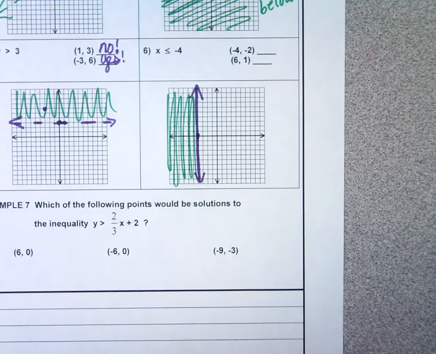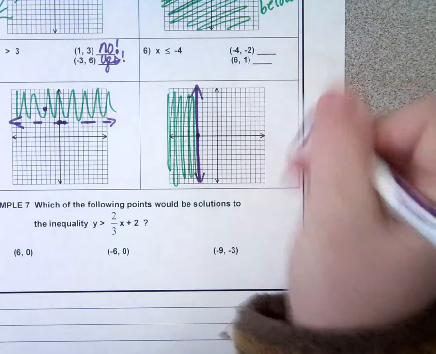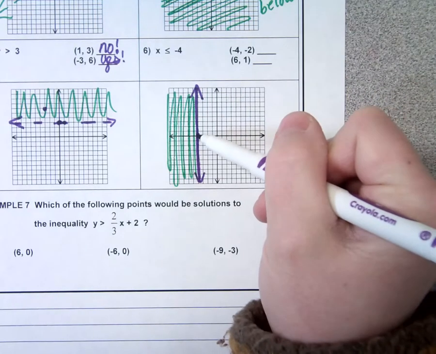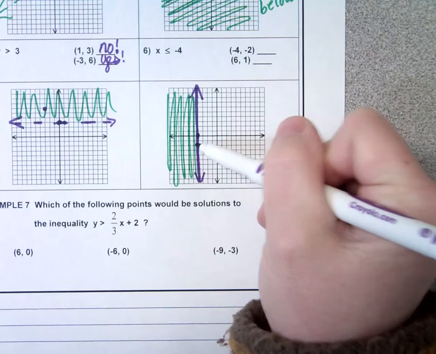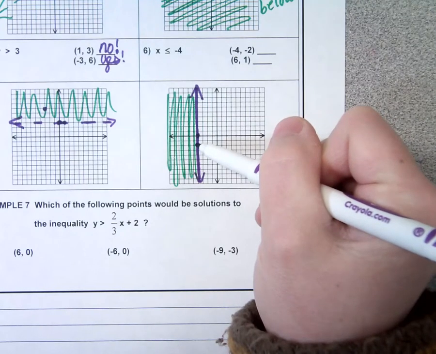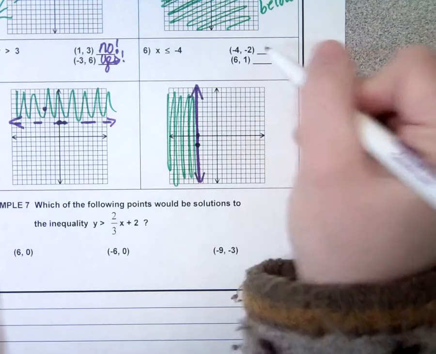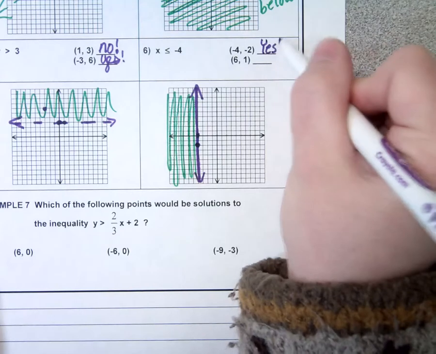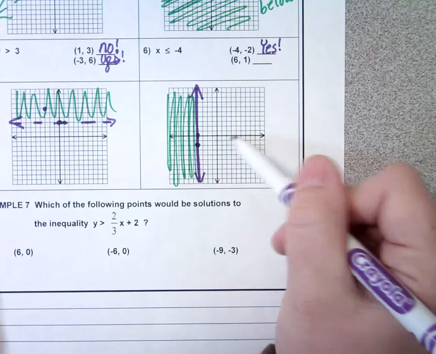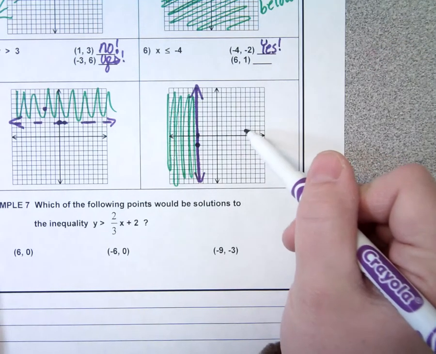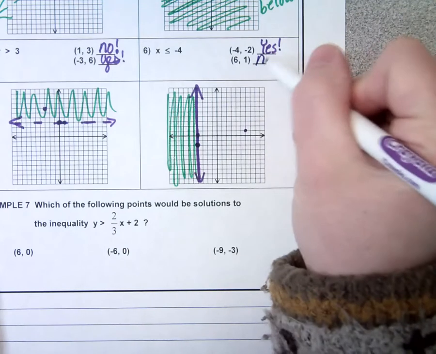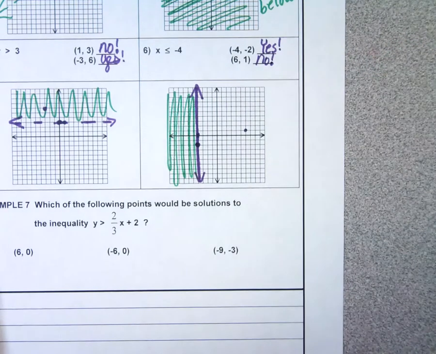Okay, let's see if these 2 points are solutions. -4, -2, I go left 4 and down 2. That point's on the line. Is it a solution? Yes, because this time I have a solid line. 6, 1, I go right 6 and up 1. Is that in the shaded section? Nope, so it's not an answer.